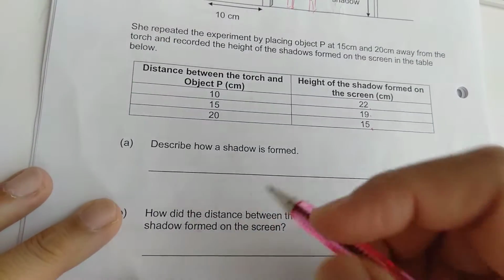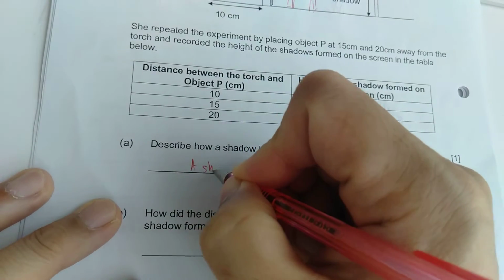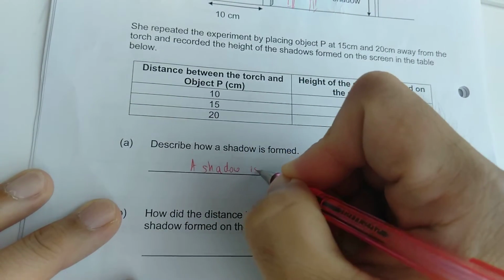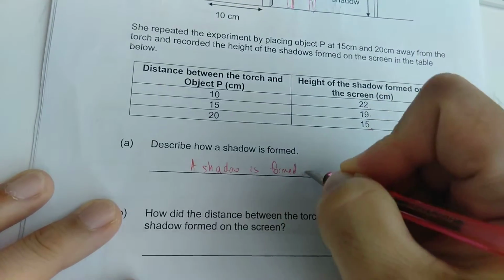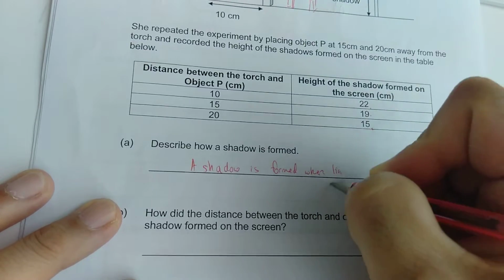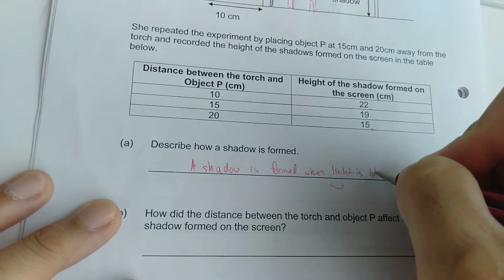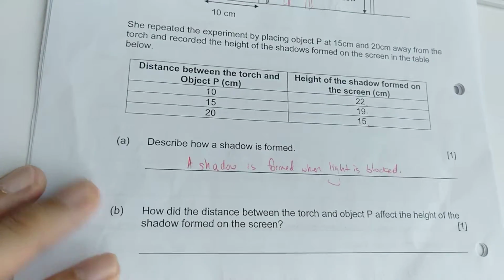So how does the shadow form? A shadow is formed when light is blocked. As simple as that.